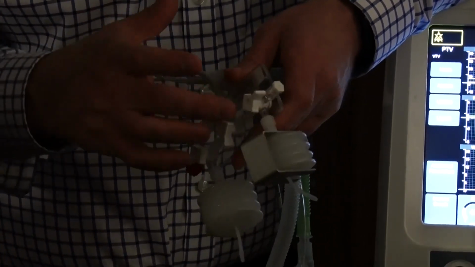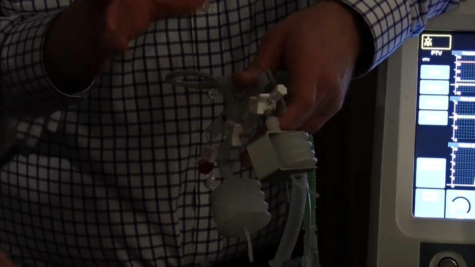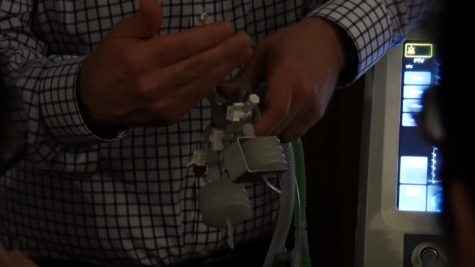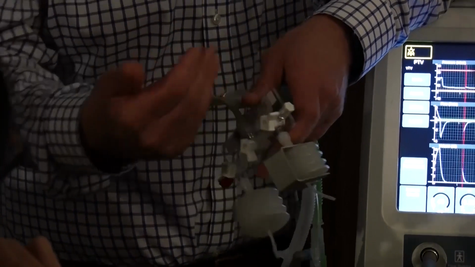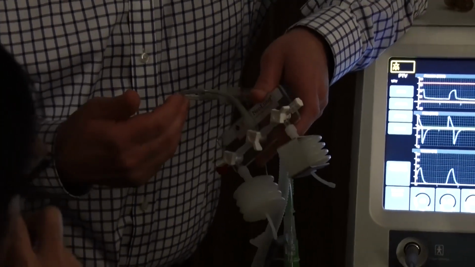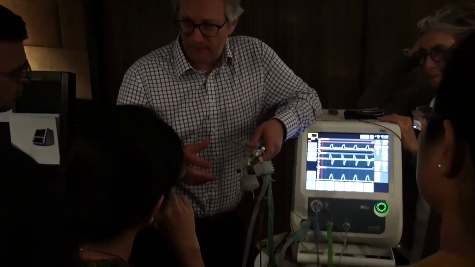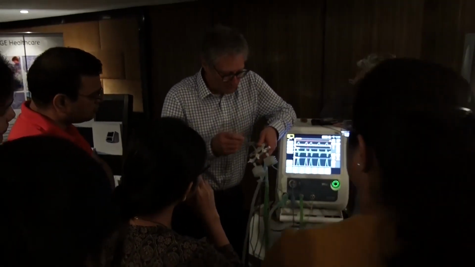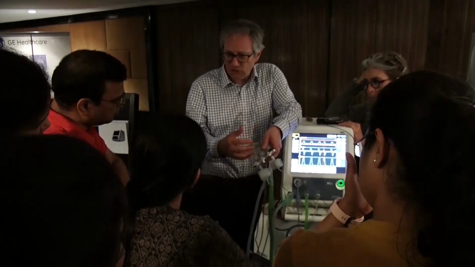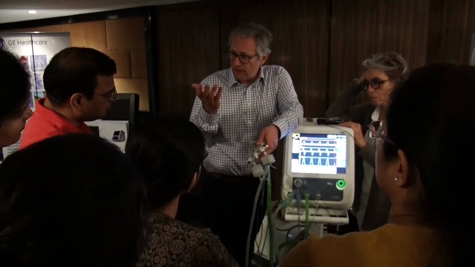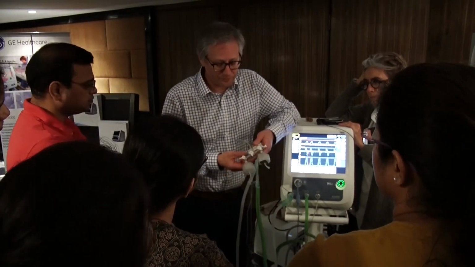So 3.5 to 4 mil per kilo is generally the lowest tidal volume, and obviously we want to use the lowest possible tidal volume. So somewhere around the 4 to 6 range will be appropriate for most babies shortly after birth. But if the dead space changes, then you'll need a higher or lower tidal volume, right?